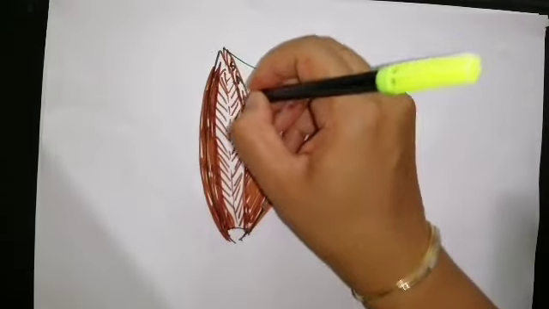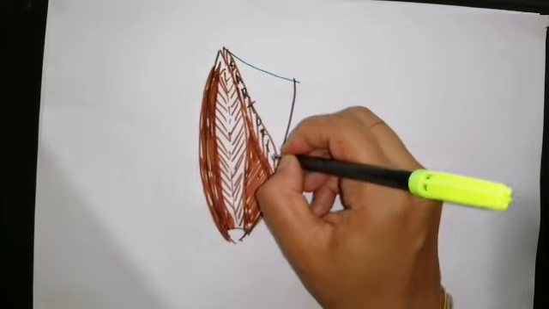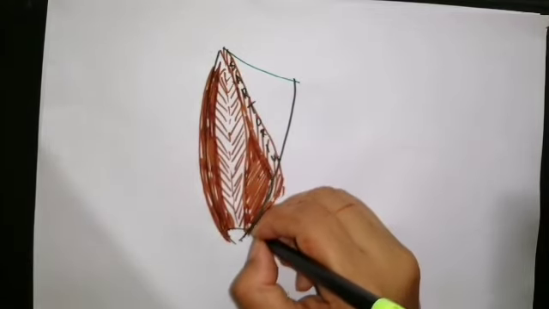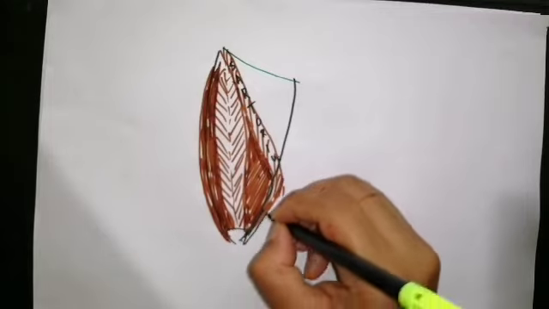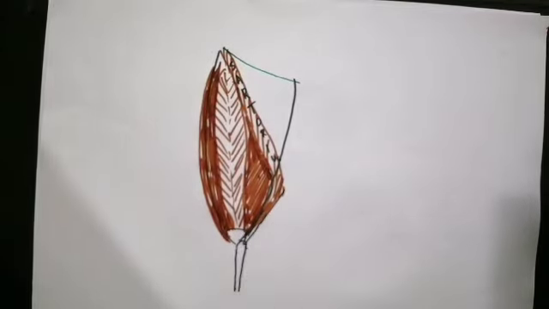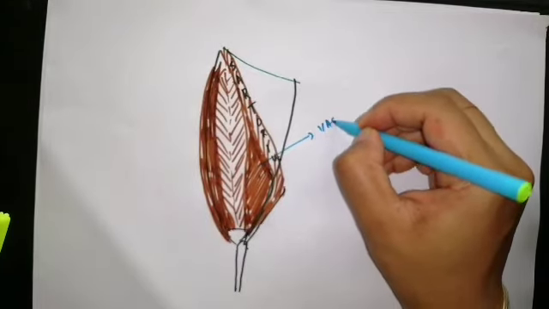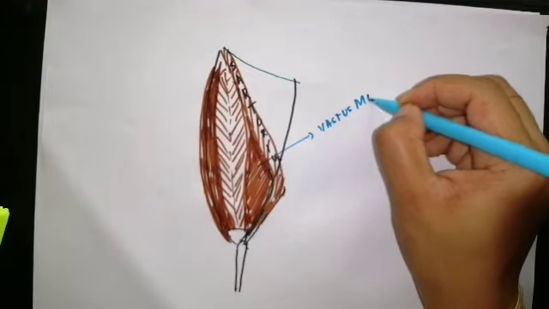So which are the muscles you see here? This one is the sartorius. It gets inserted into the medial surface of the tibia. Now this is the vastus medialis, which is present medially.